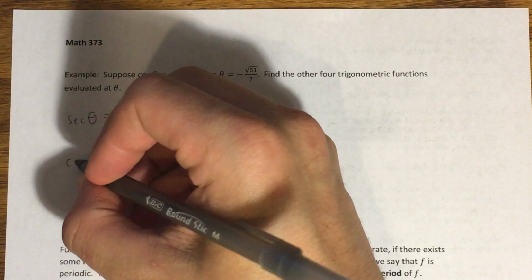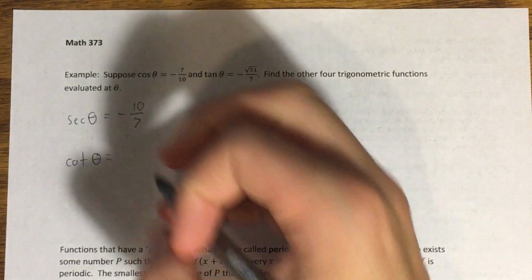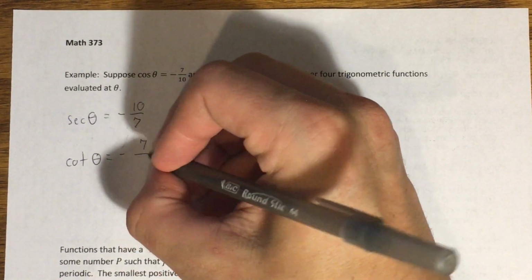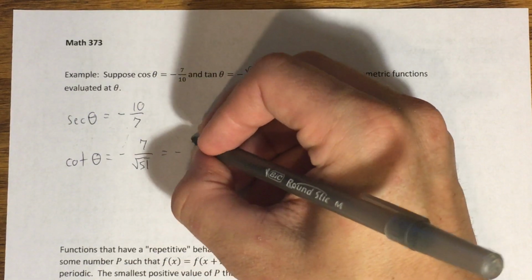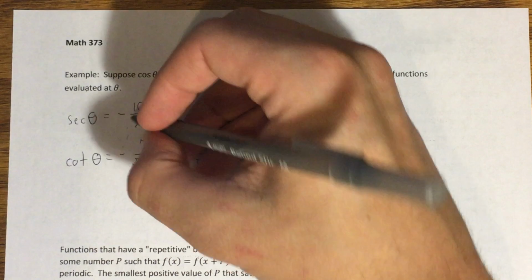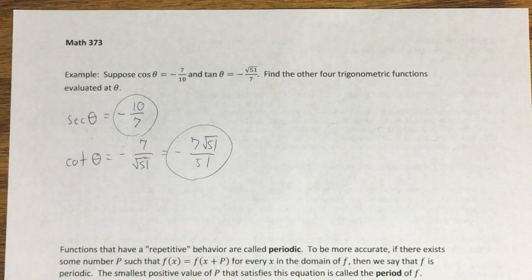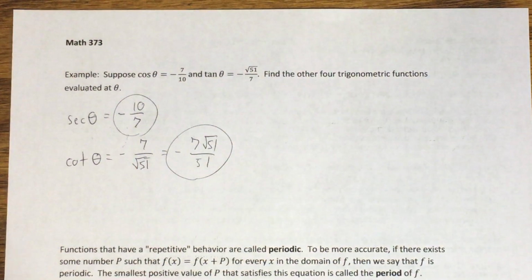What about cotangent of theta? Well, cotangent of theta would be the reciprocal of tangent of theta, negative 7 over root 51. And I do want to rationalize. That's easy to do. Negative 7 root 51 over 51. So I have a couple of answers. Okay. What's left to find, though? I need sine of theta and I need cosecant of theta.